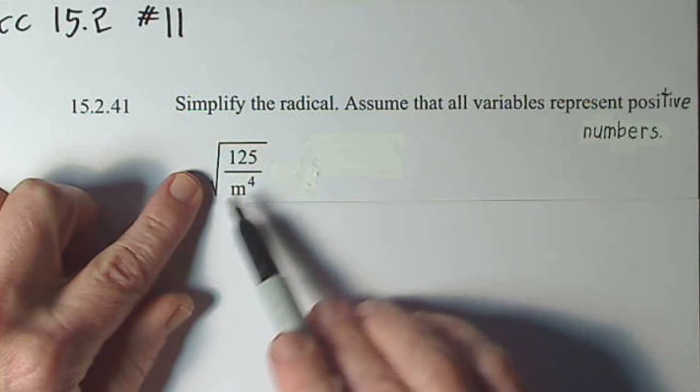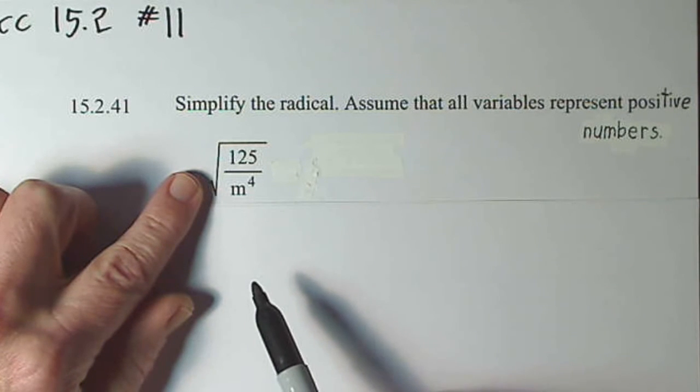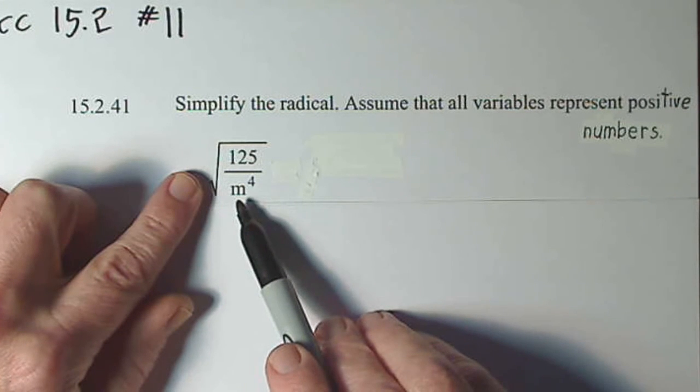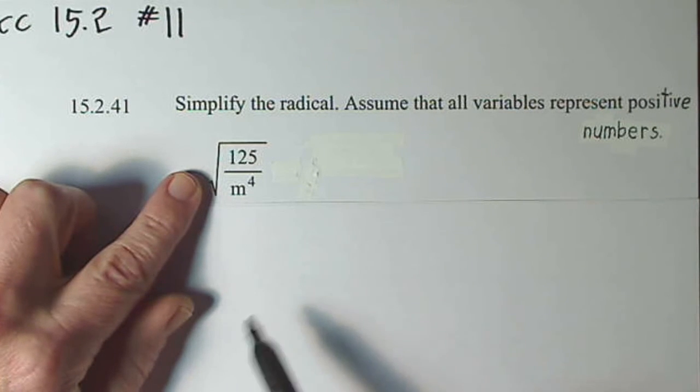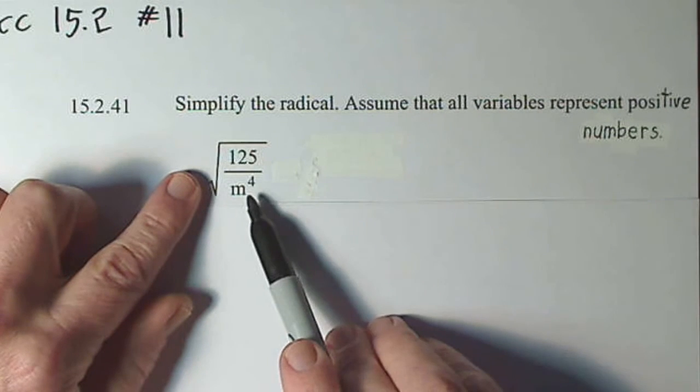If you end up with a negative value underneath the radical sign, there is no solution in the real numbers, so that would be a problem. In this case, even if m was negative, if you raise it to the fourth power, it won't end up being negative, so that wouldn't really be a problem.